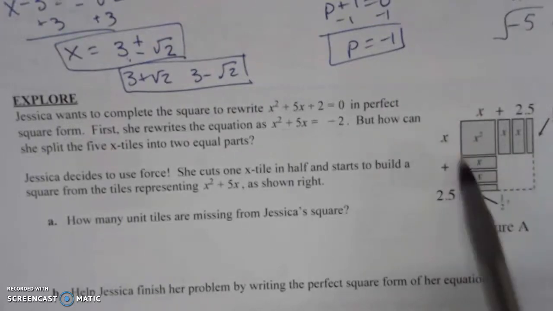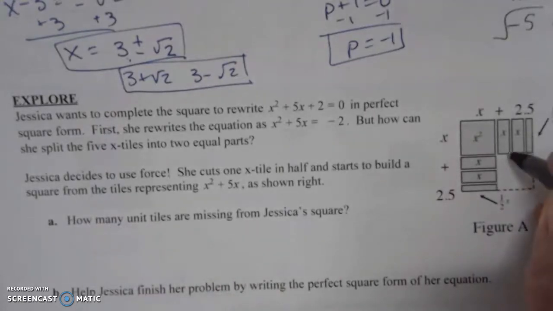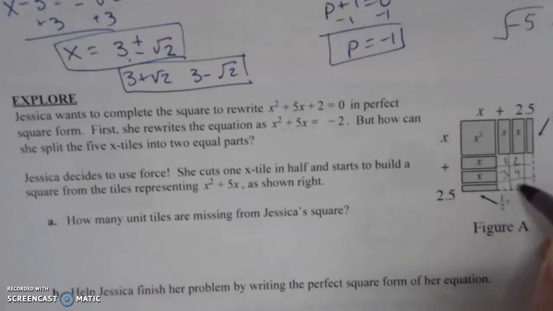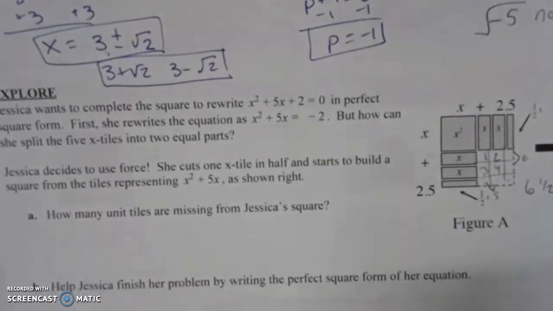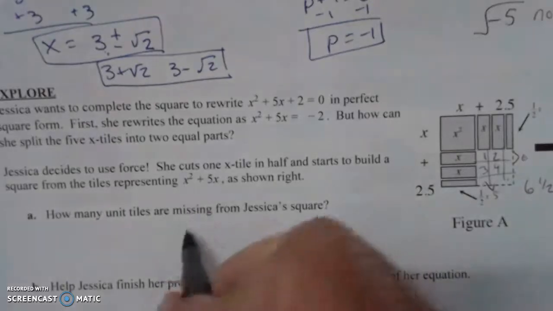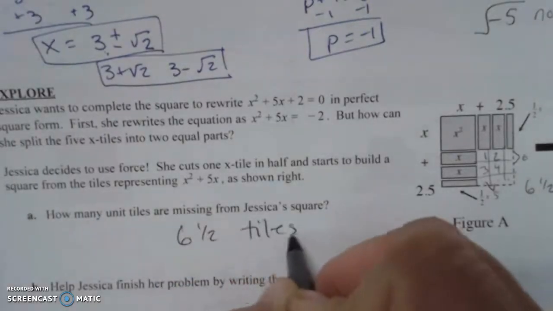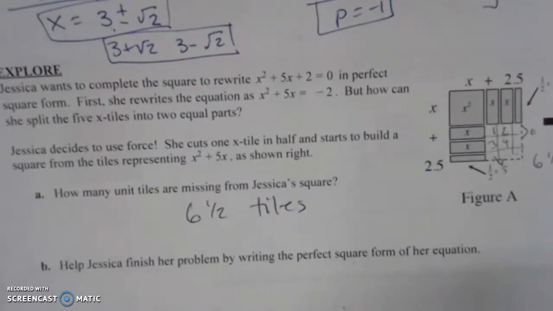So let's do this. How many unit tiles are missing? I'm going to draw this in. Here's 1, 2, 3, 4. These are halves, so together this is 5, together this is 6, and then that's a half. So it's missing 6.5 tiles. So we're going to do 6.5 tiles here. Help Jessica finish her problem using the perfect square formation.